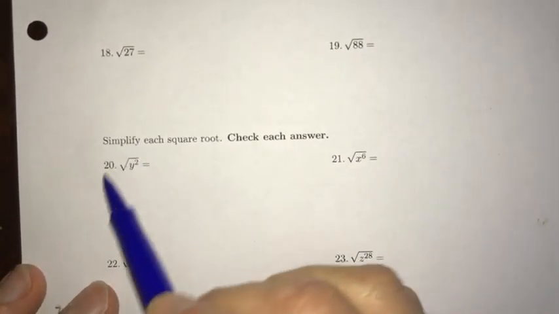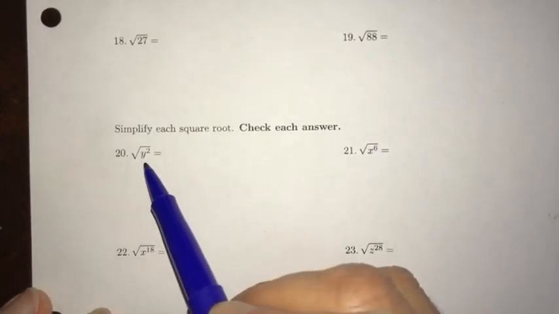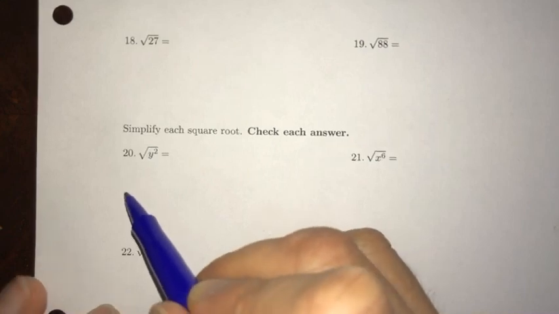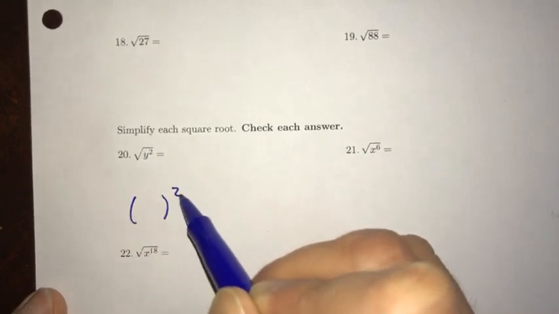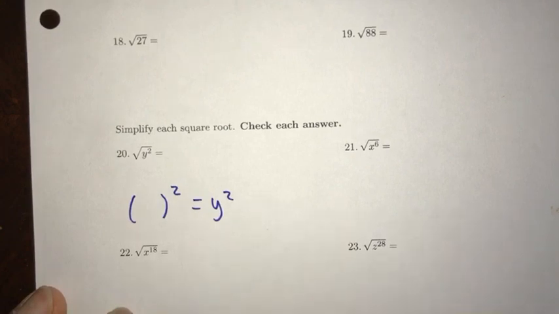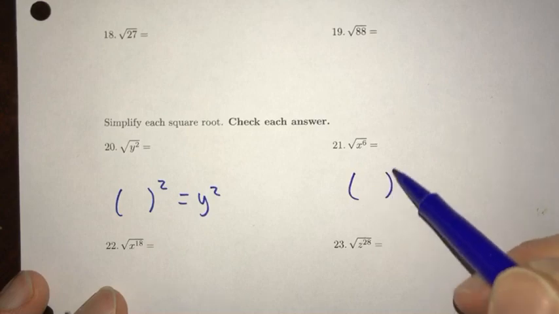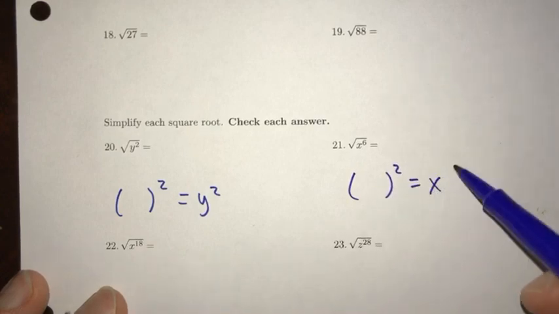Now, we can mix in some variables here. The square root of y squared, that is a little bit weird, but let's ask this question. What would I have to square to get y squared? Well, this is a little bit weird, right? I think I like this one better. What would I have to square in order to get x to the 6th?